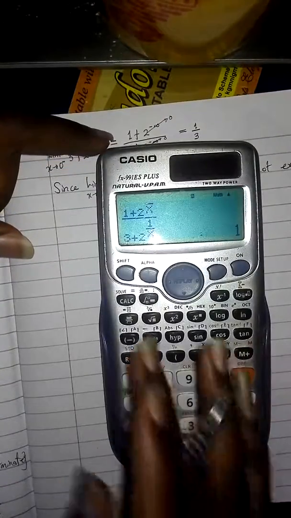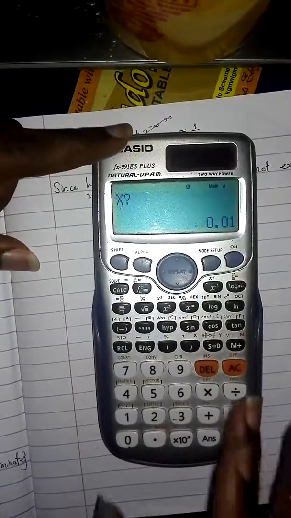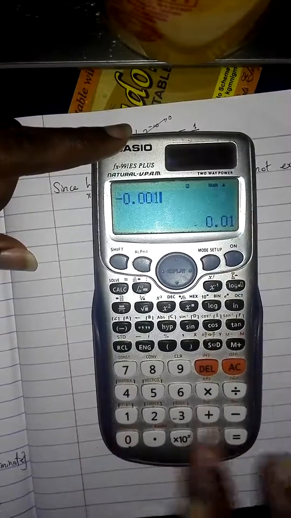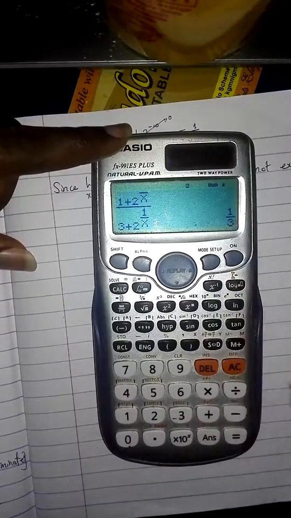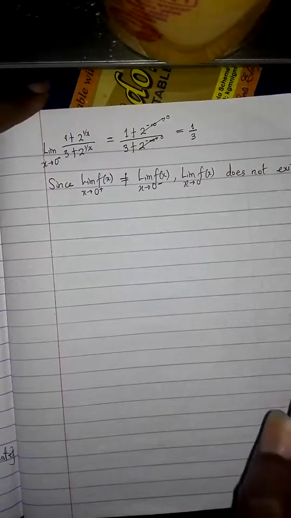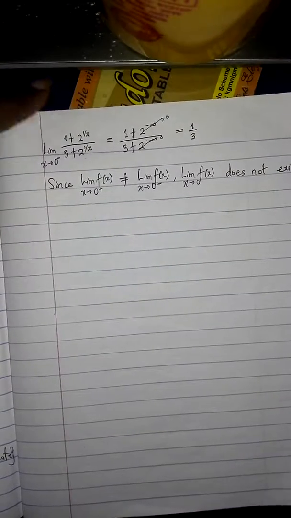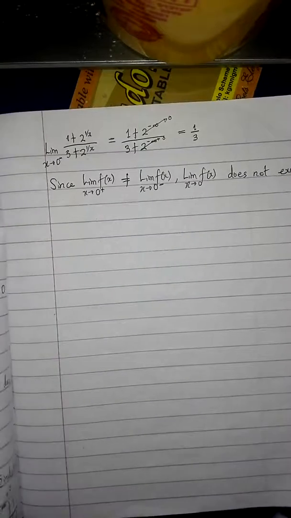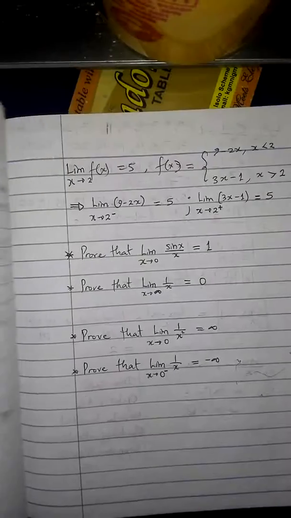Alright, so you can check that right here. We calculate, let's put minus 0.001, for instance. We're going to have 1 over 3. So it confirms that the limit from above is not the same as the limit from below. Alright, I guess that is that about that. So always have that in mind when you come across questions like this.